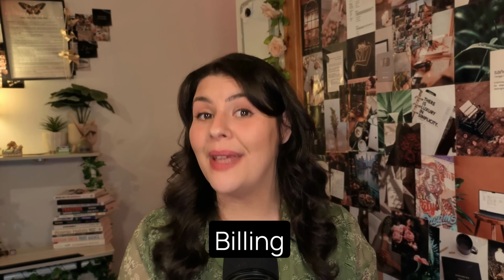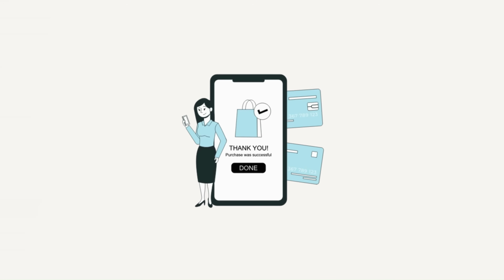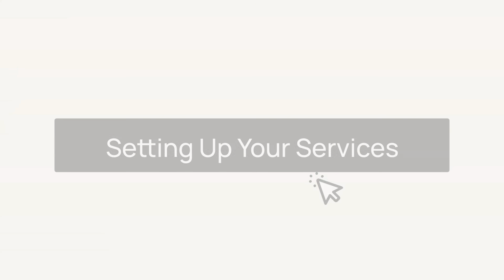Now, if you've been a long time user of Assembly, this was a recent name change. This app used to be called Billing, so you might also see Billing in your sidebar. Same exact thing. This is what is going to allow you to manage payments directly through your client portal. Once those two things are done, you are ready to start billing.